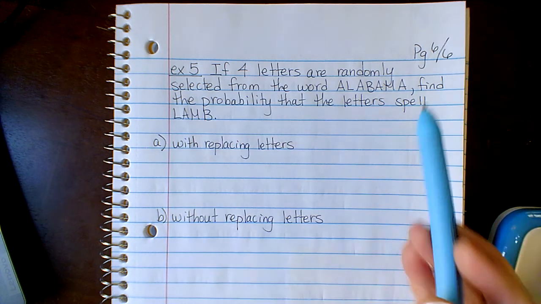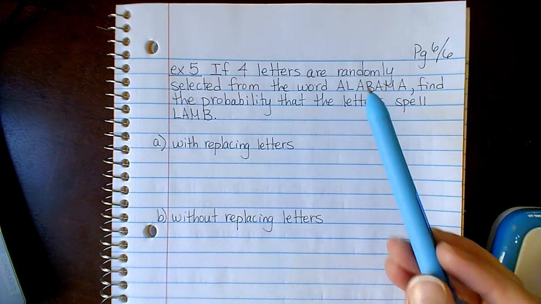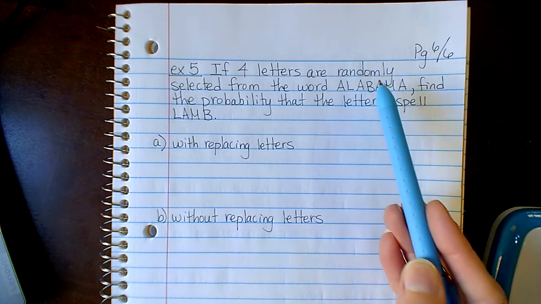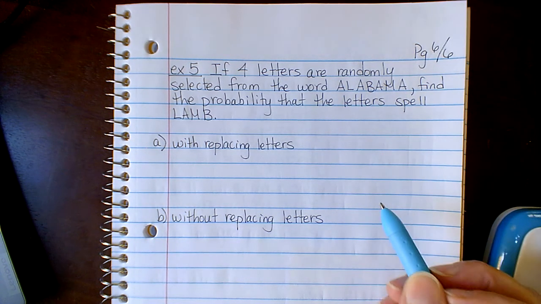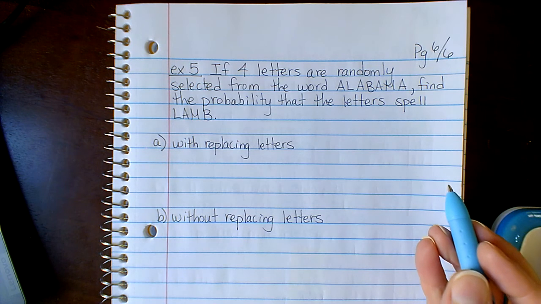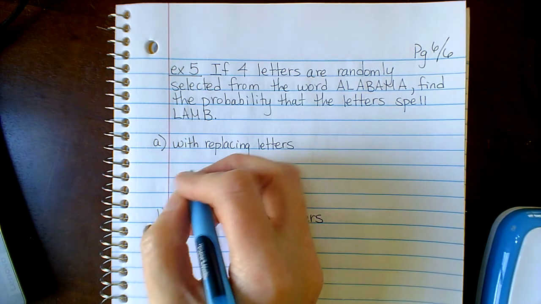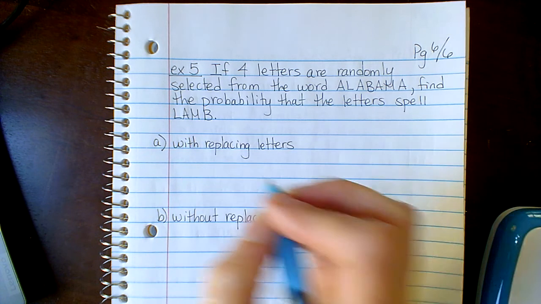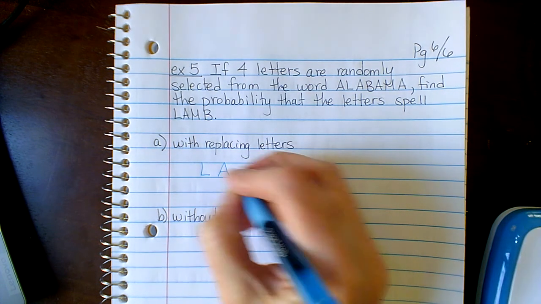What is the probability that the first letter you pull out is an L? Well, how many letters are there? 1, 2, 3, 4, 5, 6, 7. Okay, so the total number of letters is 7. There's only one L. So the probability of getting an L, so let me do this.